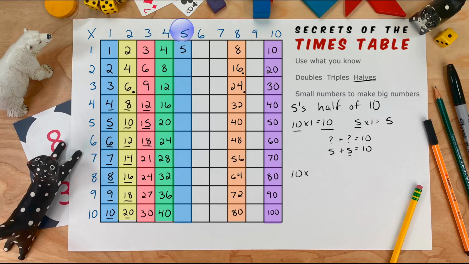We know that 10 times 2 equals 20. What is 5 times 2? We know that 5 is half of 10. So what number plus itself makes 20? The only number that works is 10 and 10 more. So 10 is the same as 5 times 2. 5 times 2, or 5 plus 5, gives us 10.